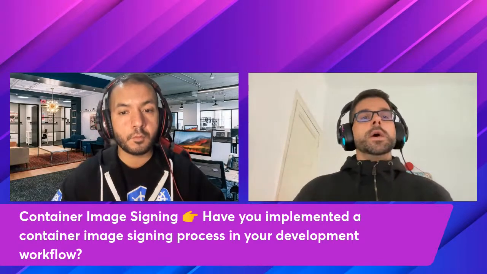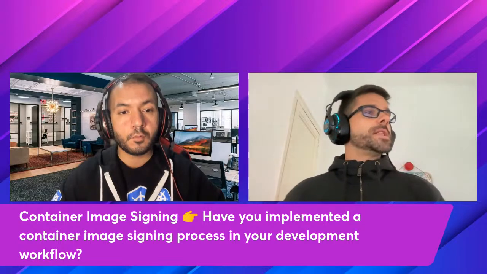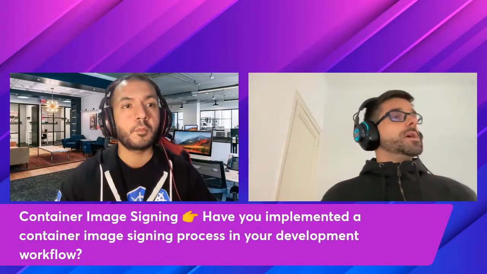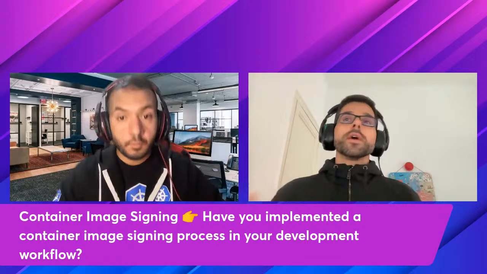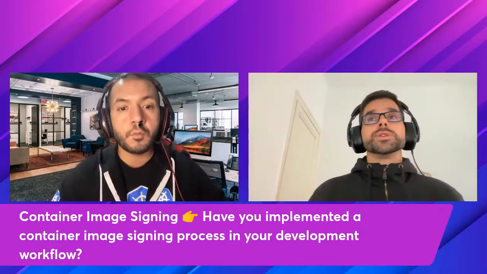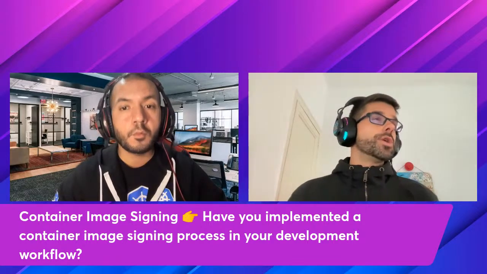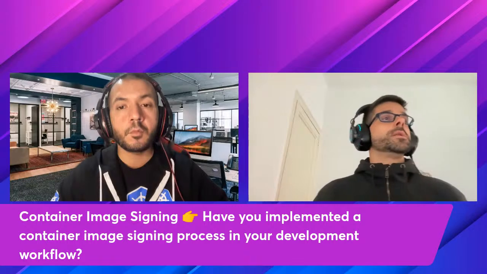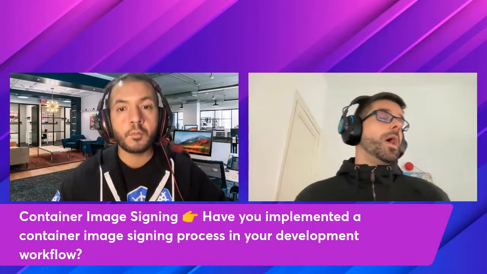So you can just authenticate against the OIDC provider. The OIDC provider provides a token, right? And then we have a component in Sigstore, the certificate authority, which uses that token in order to create a certificate. That's what you use for signing, and it is also checked during the verification process.